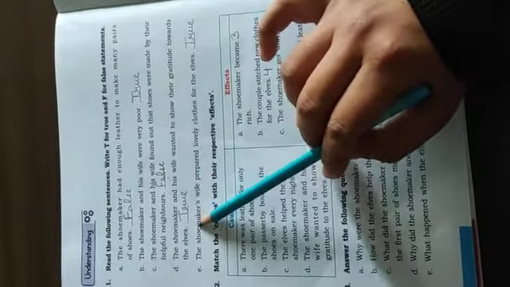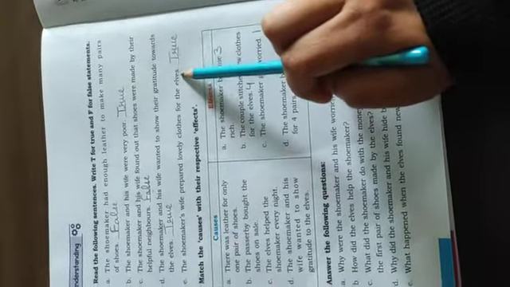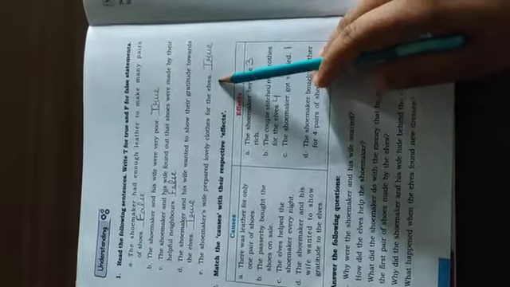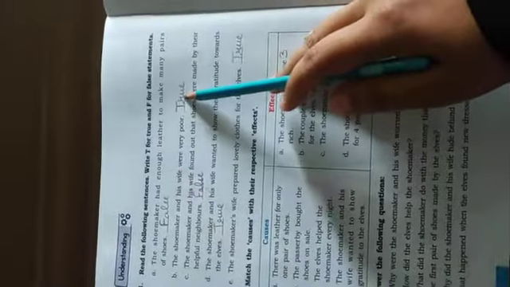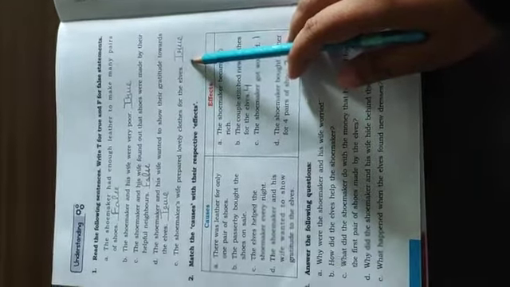The last one: the shoemaker's wife prepared lovely clothes for the elves. Yes, both of them, the shoemaker and his wife, they prepared lovely clothes for the elves. This statement is true. So the first one is false, second is true, third is again false, fourth is true, and the last one is again true.